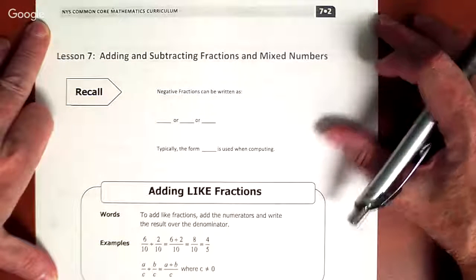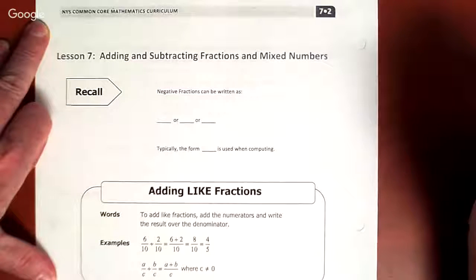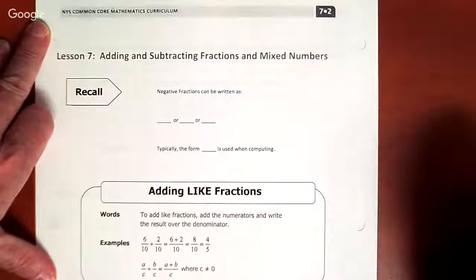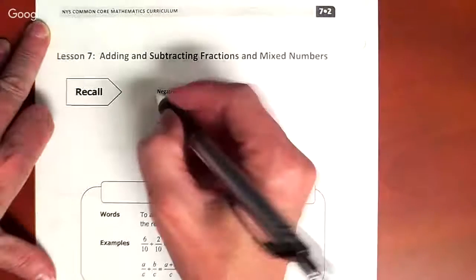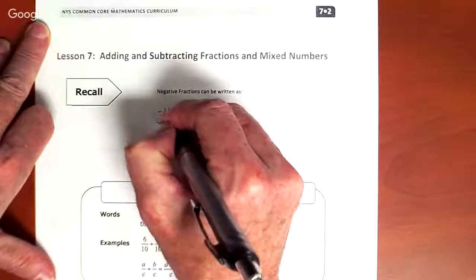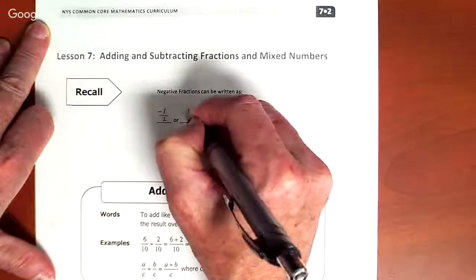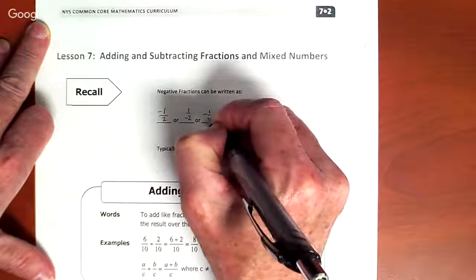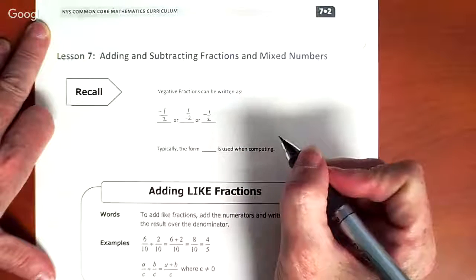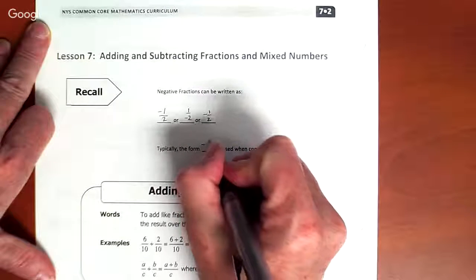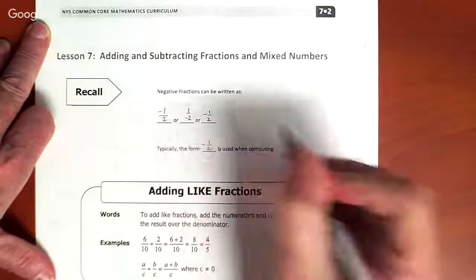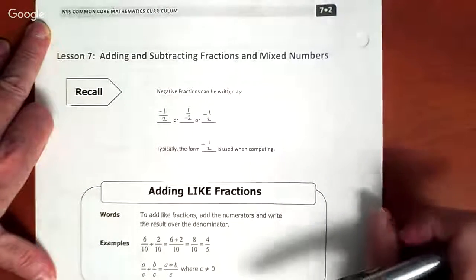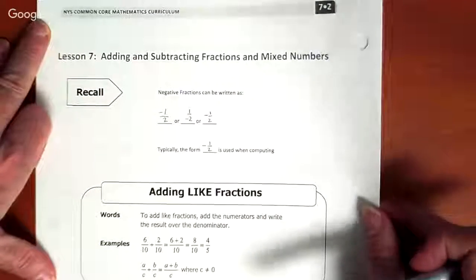This is lesson 7, adding and subtracting fractions and mixed numbers. Negative fractions can be written as -1 over 2, 1 over -2, or -1 half. Typically, the form is with the negative in the middle, over 2, when used when computing, okay?